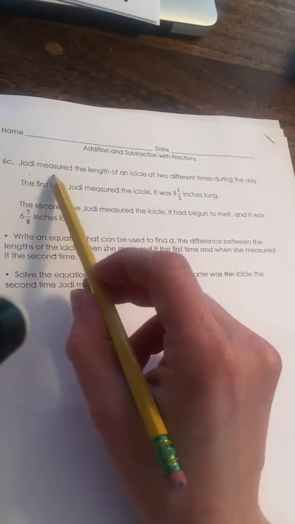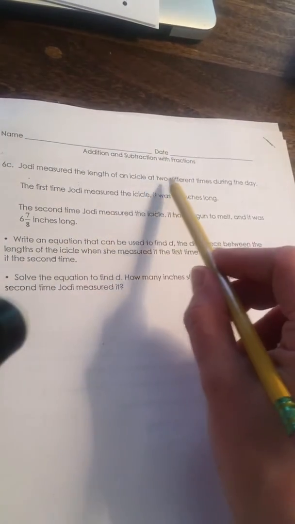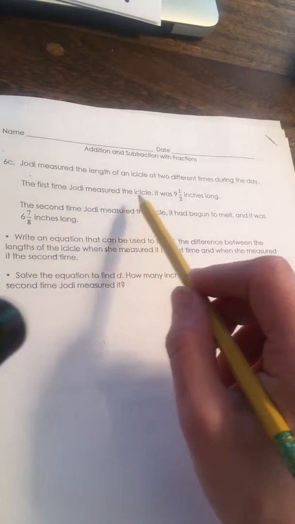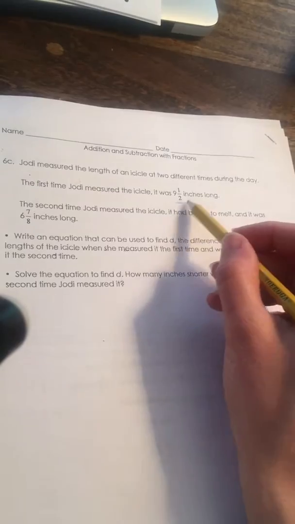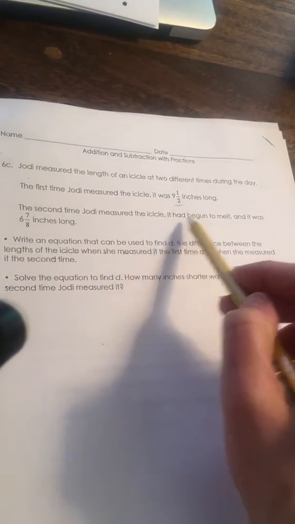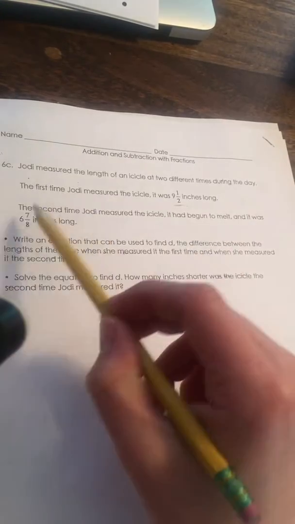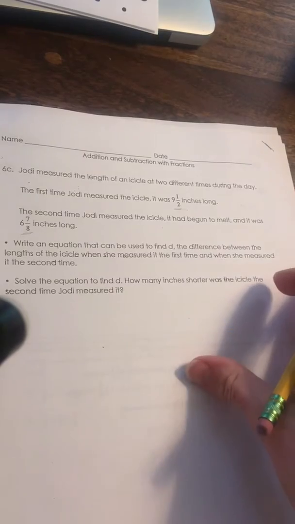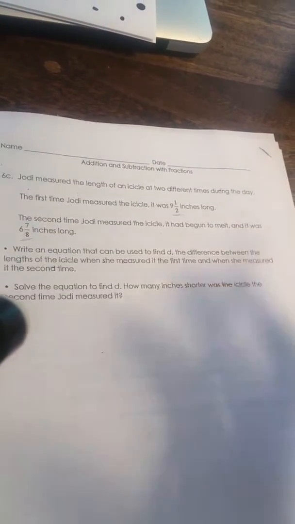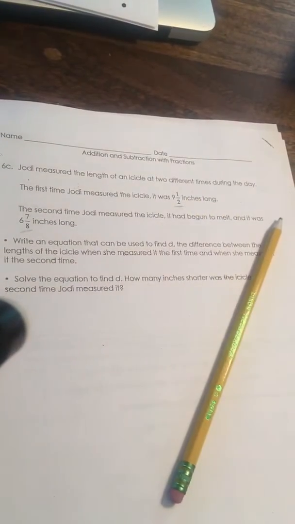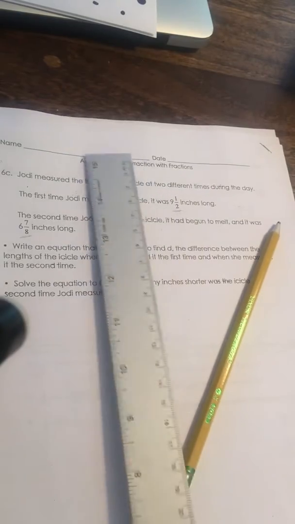So our same Jody measured the length of an icicle at 2 different times during the day. The first time Jody measured the icicle, it was 9.5 inches long. The second time Jody measured the icicle, it had begun to melt, and it was 6 7/8 inches long. Okay, so we're imagining an icicle hanging down off of like the side of a building or something. It started off really pretty long. 9.5 inches is like almost a full foot.